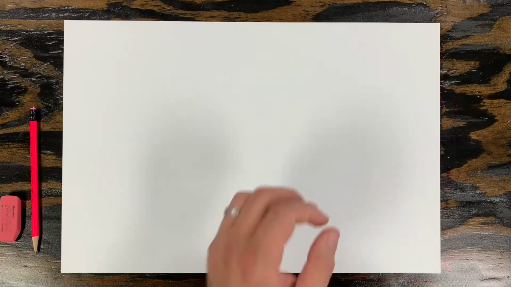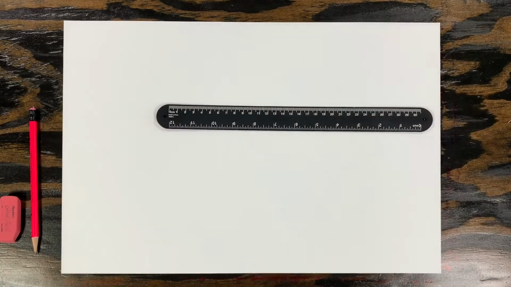Welcome to part 1 of our geometric shape artwork. For this activity, we're going to need a piece of paper, a pencil, I'm going to bring an eraser just in case, and we're going to need a ruler to draw straight lines.